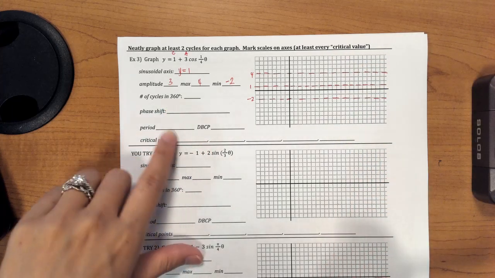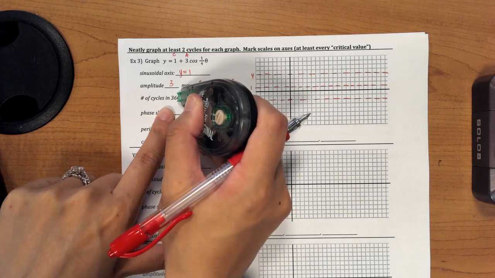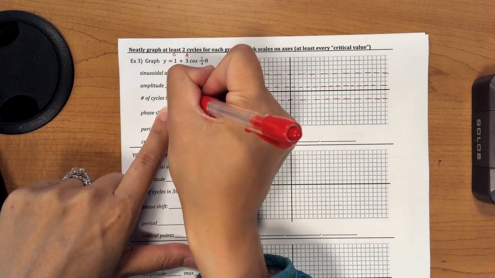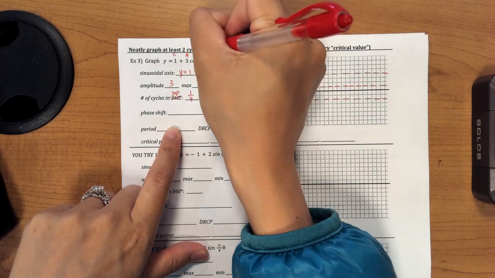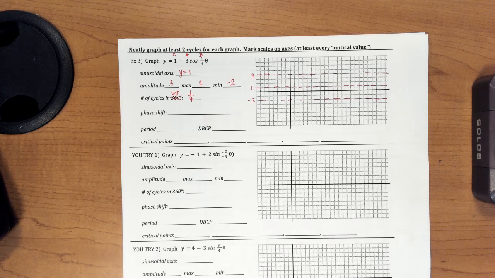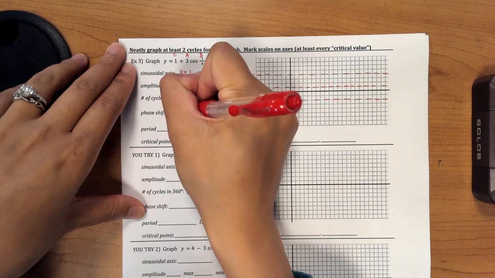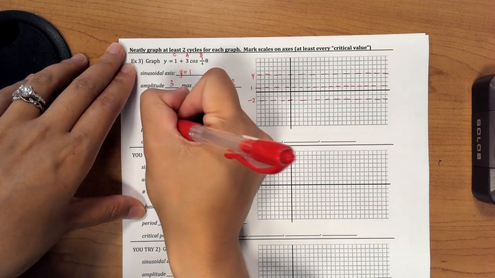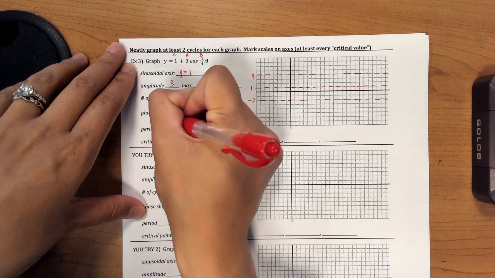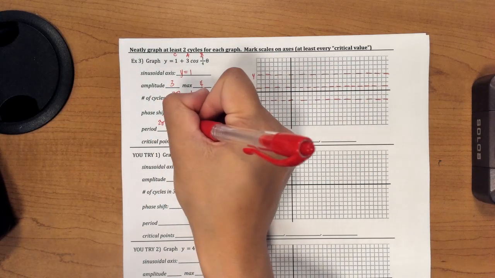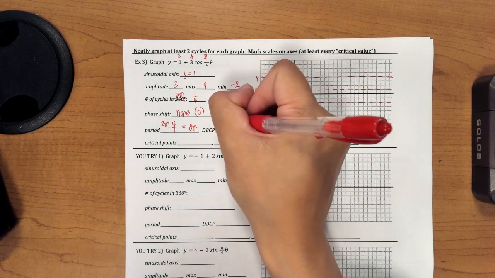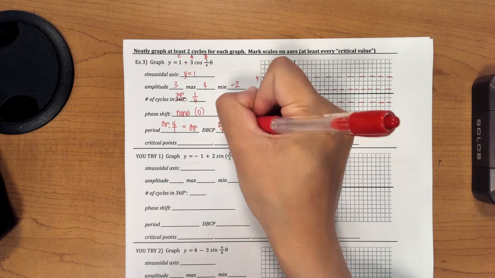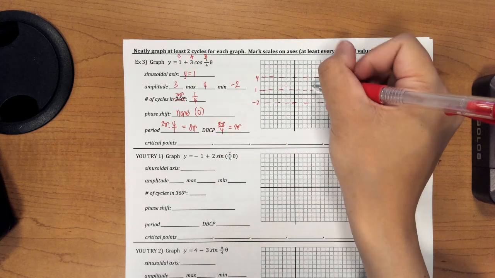Okay. Number of cycles in 2 pi. And this will be 1 over 4, right? That's b. So there will be a quarter of a cycle in 2 pi, which means that this is going to be pretty stretched out. Our phase shift is none still. And our period is 2 pi times 4 over 1, which is 8 pi. Distance between critical points, 8 pi divided by 4, is 2 pi. So I'm going to count by 2 pi's.